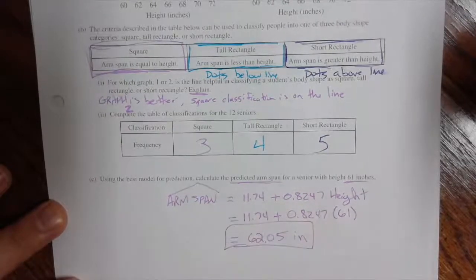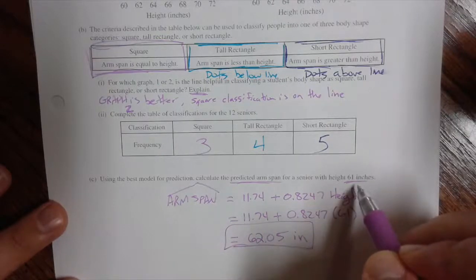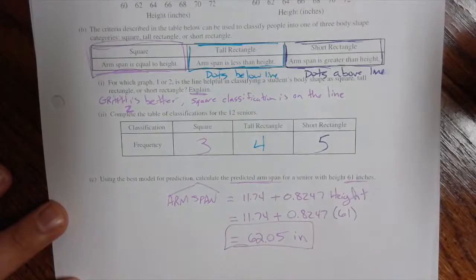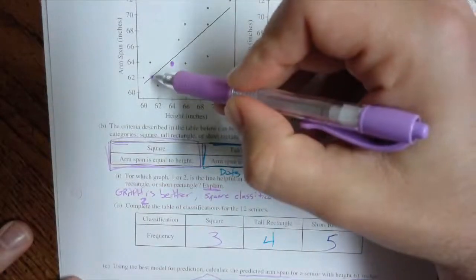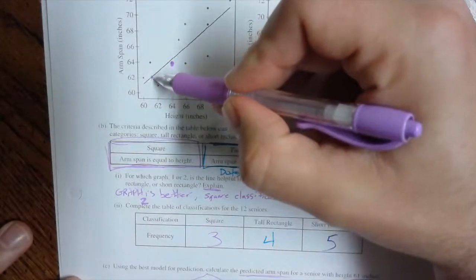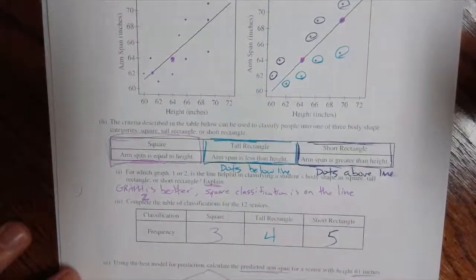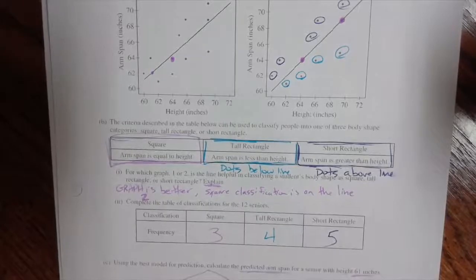And sometimes they could have asked about maybe a residual here, or maybe just an observed value, but they didn't. They went with just using your equation here and making that value for the predicted arm span. So pretty straightforward, and it kind of matches up with what you'd see in the display. Not that you need to check that particular answer, but it seems like it's a little bit above 62 inches for a predicted arm span here. So it's a way to make sure that what you've done seems accurate.